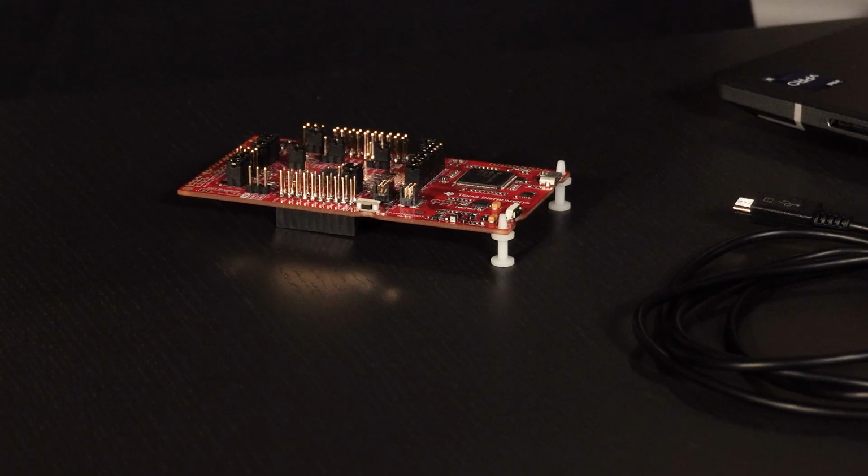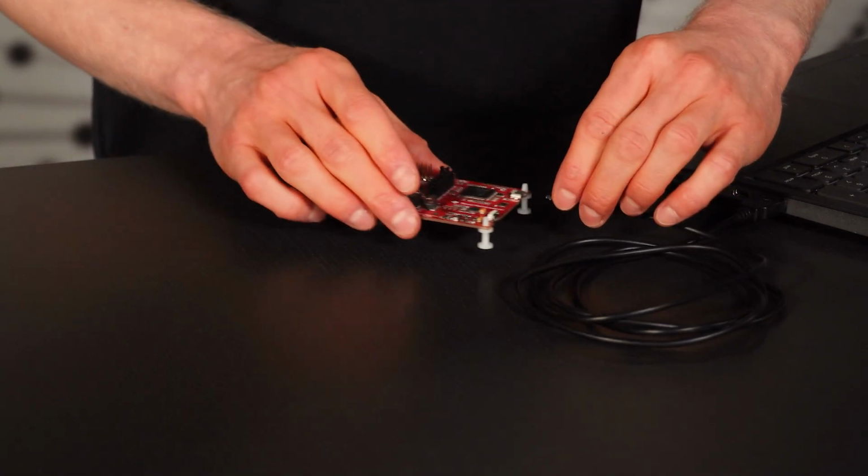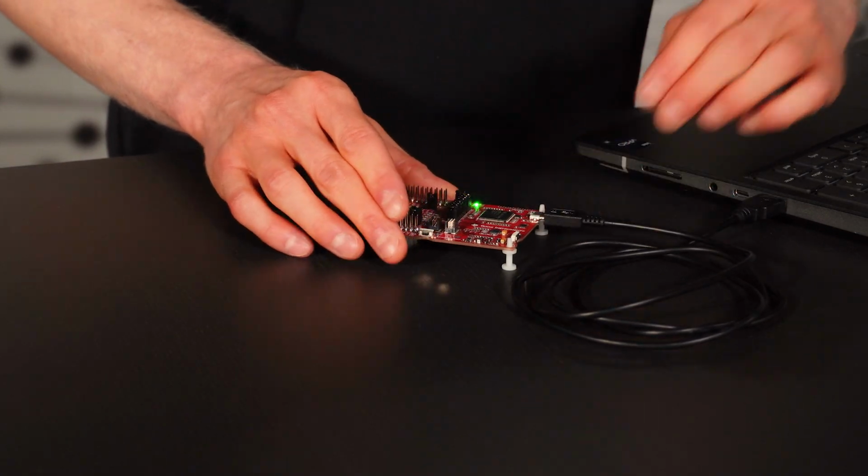Next, the code must be uploaded to the hardware. MICROSAR IO is compatible with different hardware platforms. For our demonstration, I use this little board. This board has an onboard debugger, and I just connect it via USB-C to my PC.